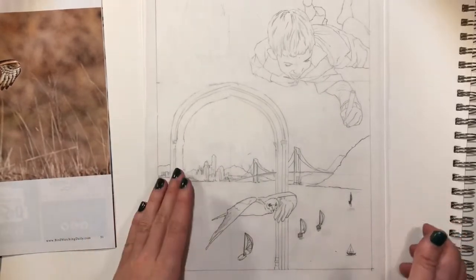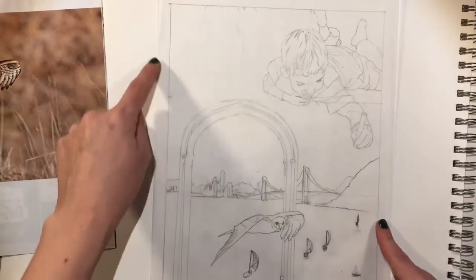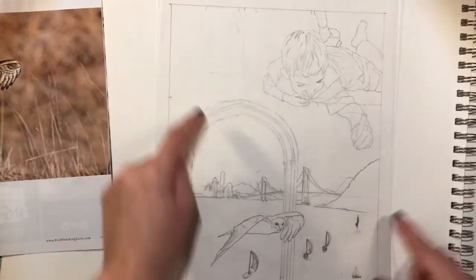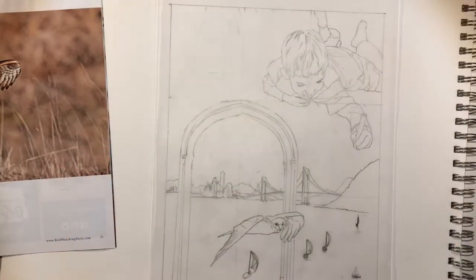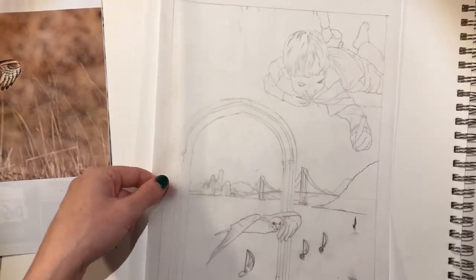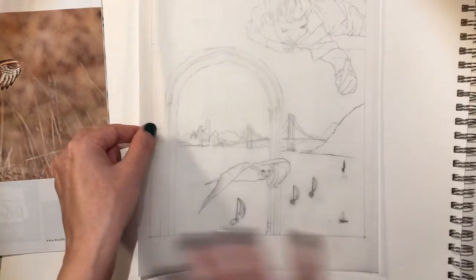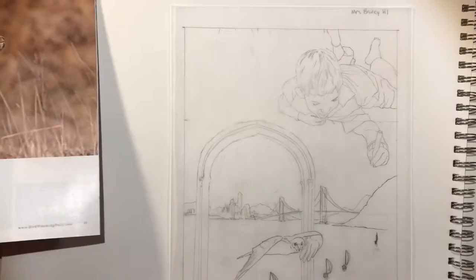So that is one of my ideas laid out. Now I still need to fill out some stuff here. I think I may add some branches coming down from one of these other pictures just to fill that out so that it's not so empty. But that's one bare bones basic idea.